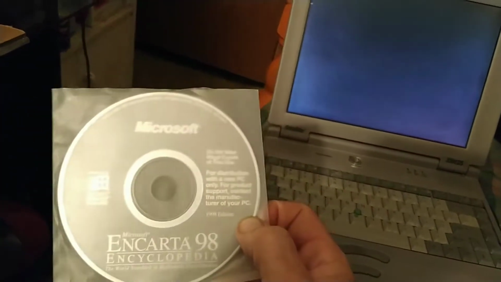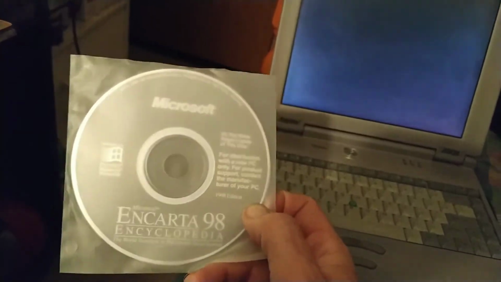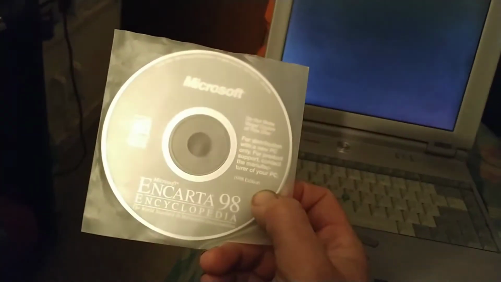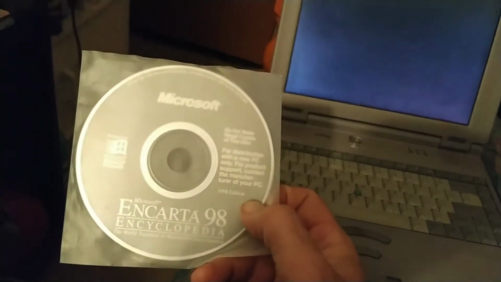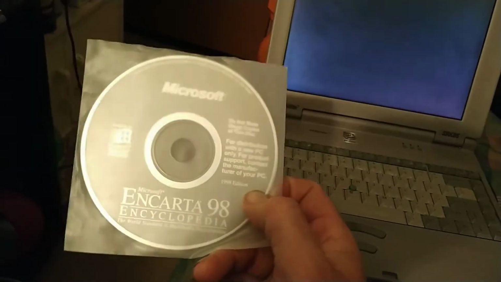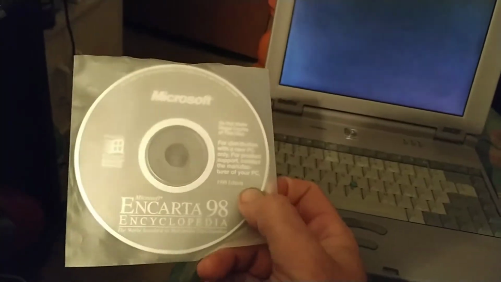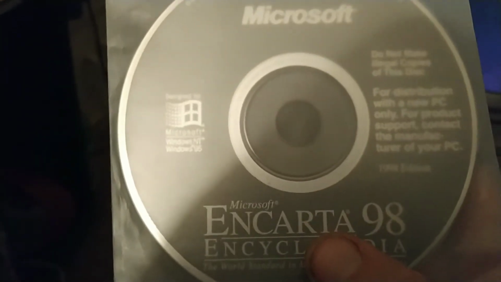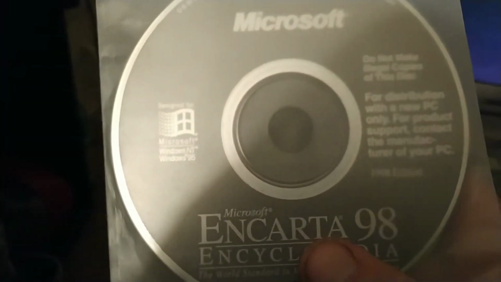I remember we bought it from Sam's back in April of 1998. It was actually before Microsoft released Windows 98, so the Compaq PC actually still had Windows 95 on it, as you can see there. Well, and of course that's the PC booting up there.